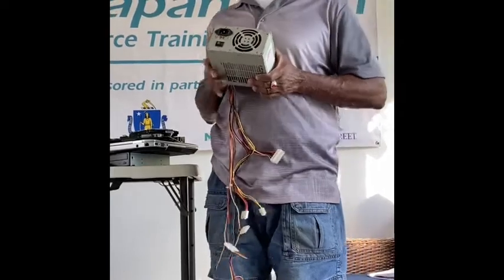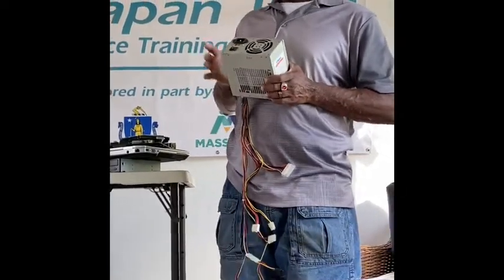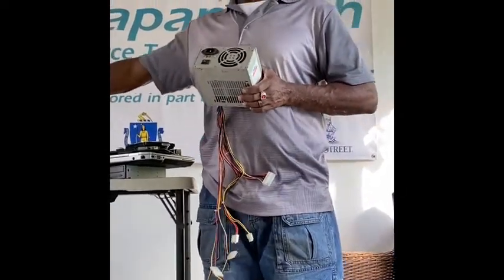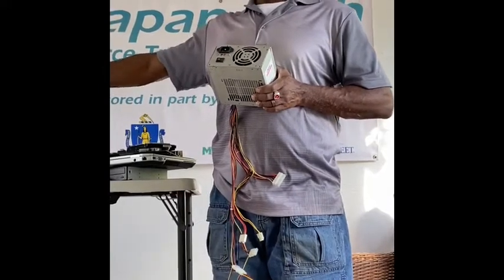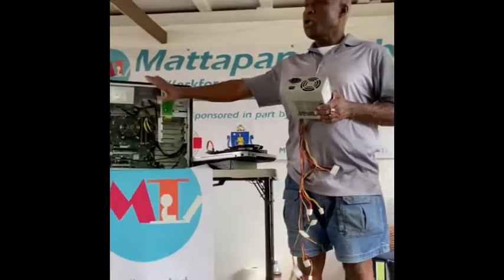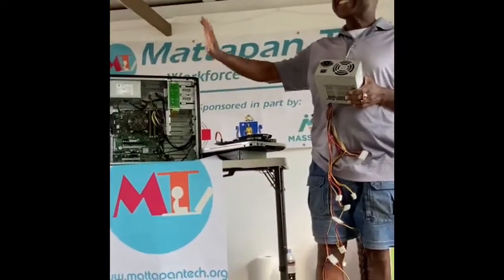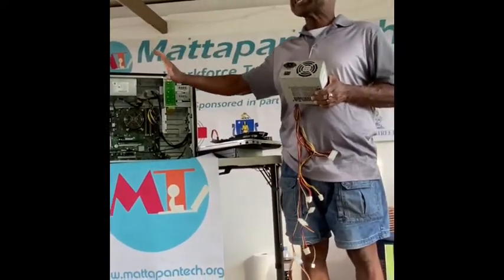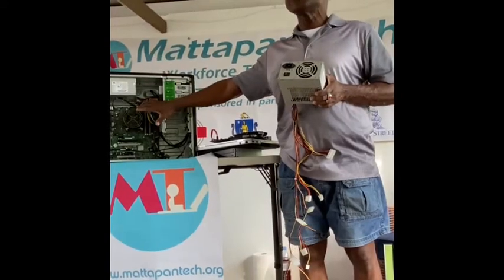There's something I want to bring to your attention. Everything inside a computer system uses 5 volts, 3.3 volts, or 12 volts. There is no voltage bigger than 12 volts inside a computer.